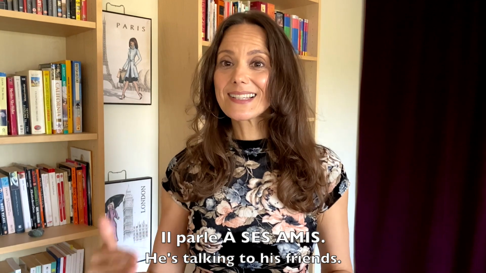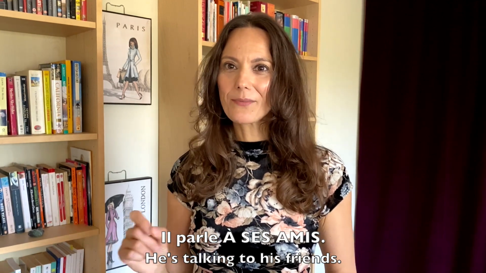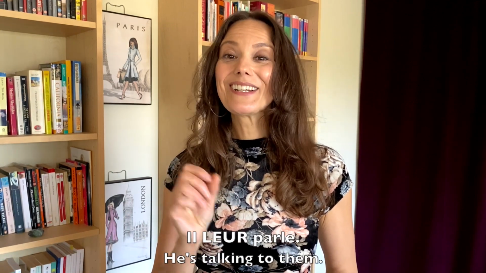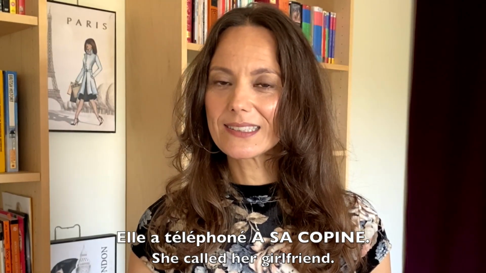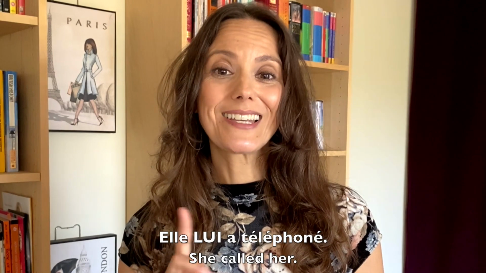These indirect object pronouns replace nominal groups that come indirectly after the verb, meaning after the preposition à or its derivatives au, aux. Il parle à ses amis. Let's replace à ses amis. Il leur parle. Elle a téléphoné à sa copine. Elle lui a téléphoné. Note that past participles never agree with indirect object pronouns. That's important to remember.